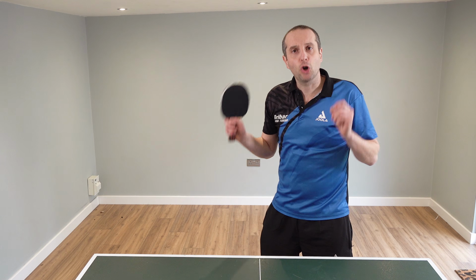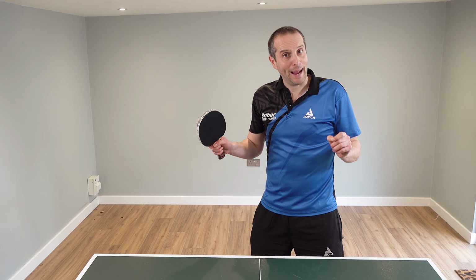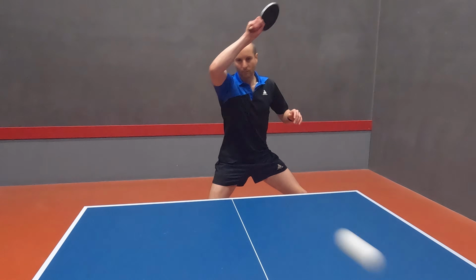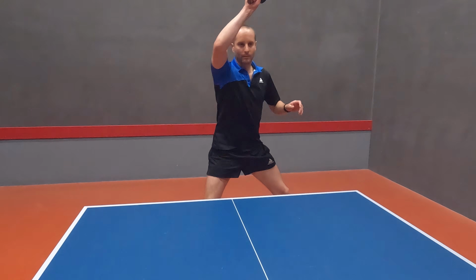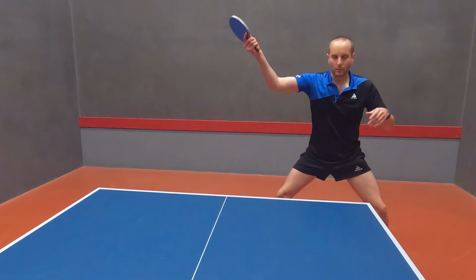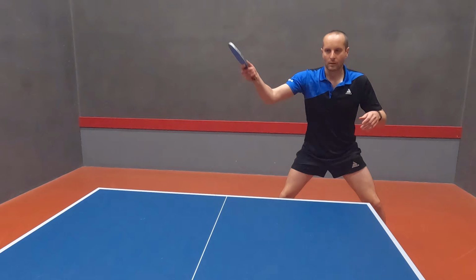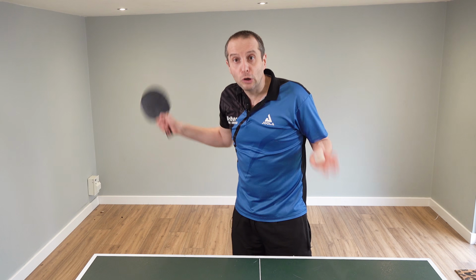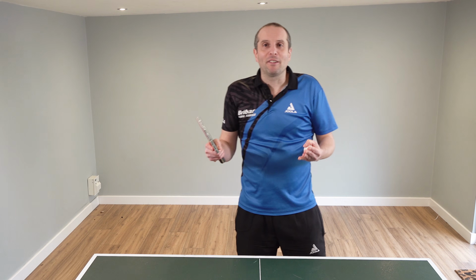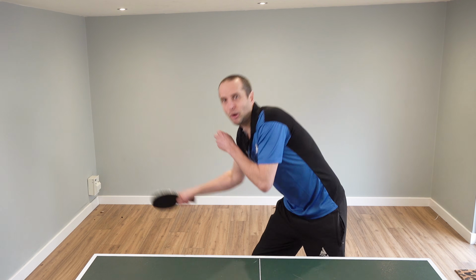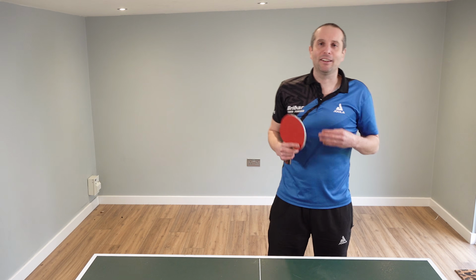Next, we have topspin versus backspin. Forehand topspin versus backspin. Backhand topspin versus backspin. Elsewhere, you may hear this called open-ups or loops. We're all referring to the same thing: playing a topspin stroke against a backspin ball.